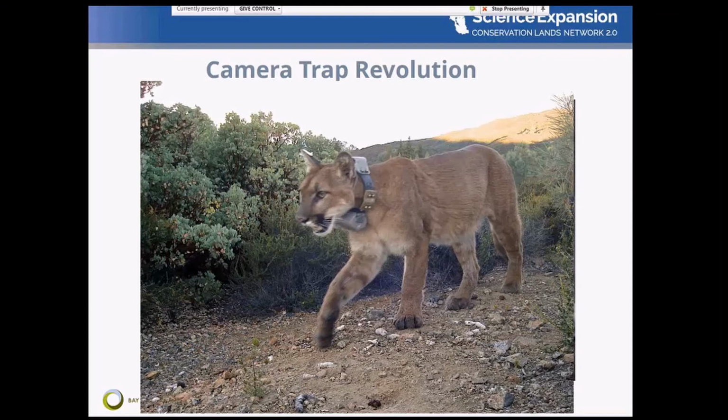And with the recent advancement of the Bay Area, South Bay and East Bay populations of puma under the California Endangered Species Act, it gives us extra oomph in making sure the pumas can freely move in and out of the Santa Cruz Mountains because of the genetic issues that were identified by an excellent study. Next slide.